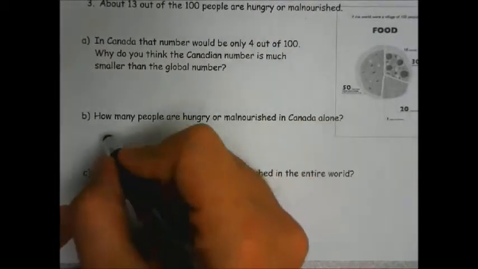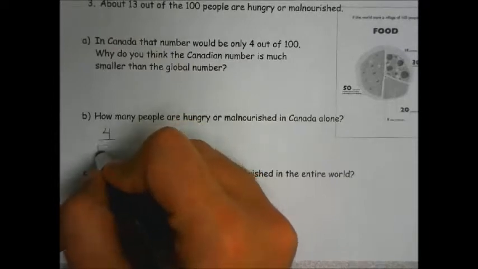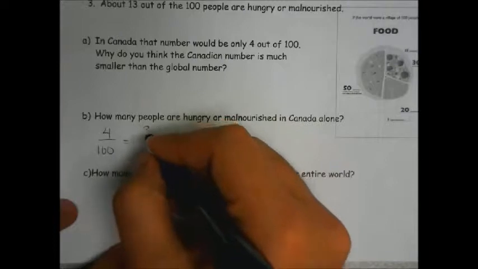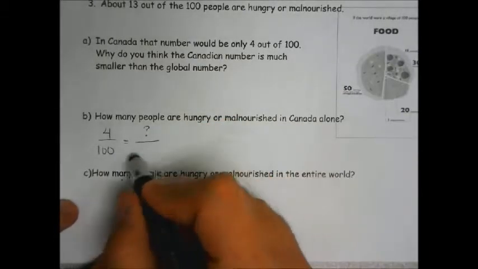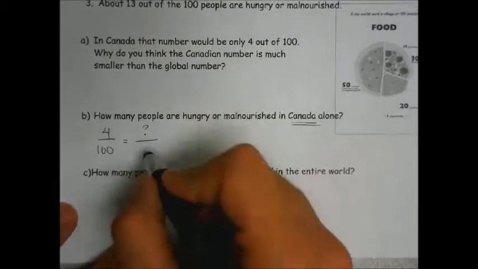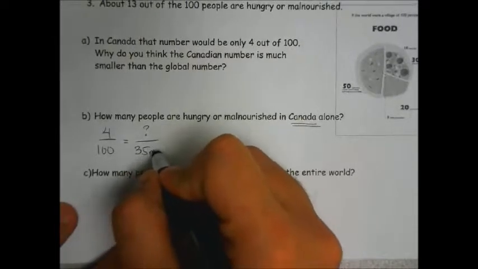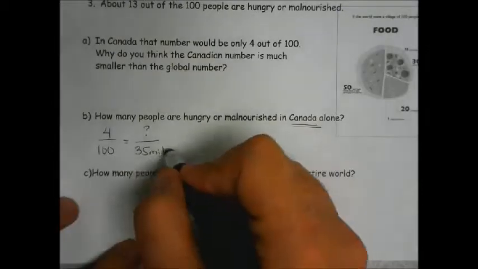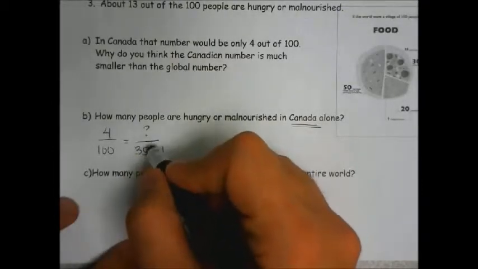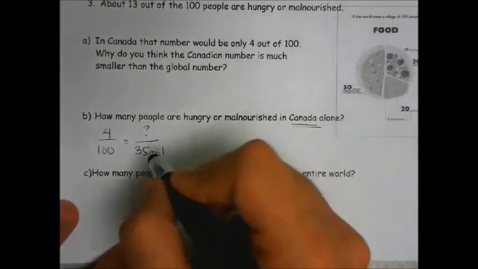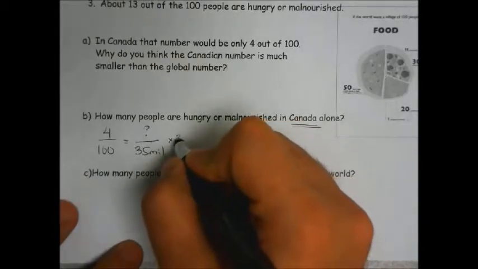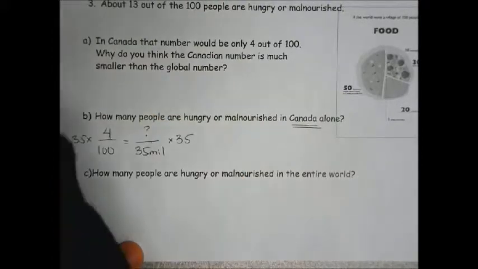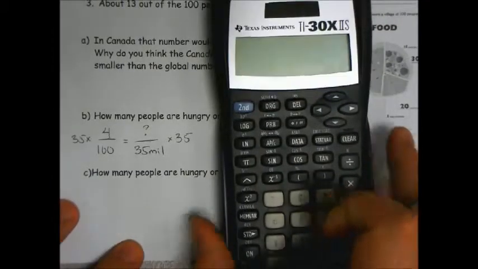So in Canada, we only have 4 out of 100, right? So that's a certain number out of, now it's not the world population, right? It's the Canadian population. So 35 million. Okay? So now, if I want to get rid of this denominator, I'm dividing by 35. So remember the opposite of that, to get rid of the dividing by 35, we can multiply by 35 on both sides. Okay?